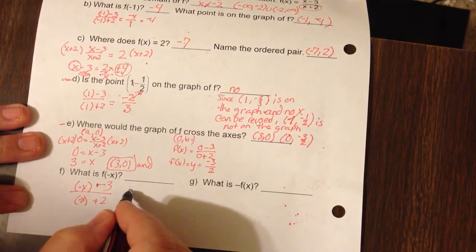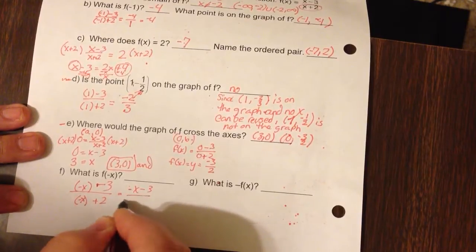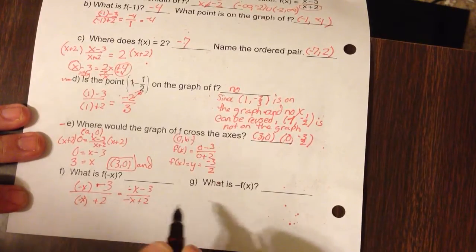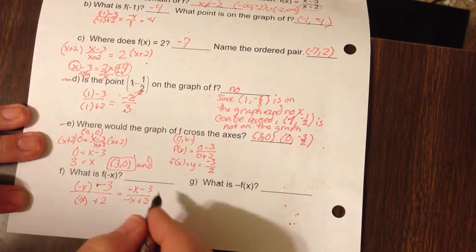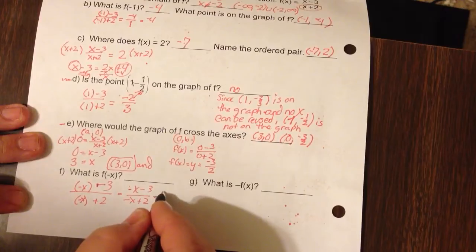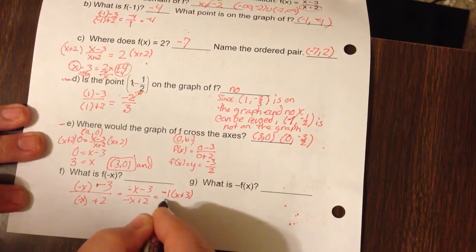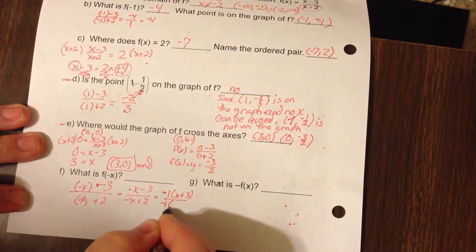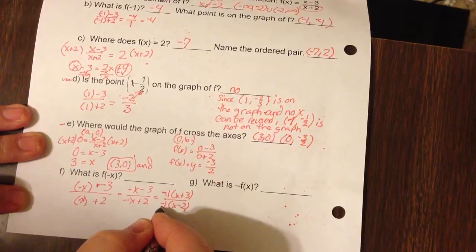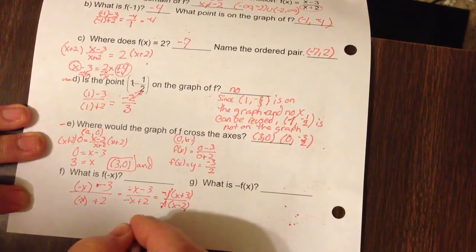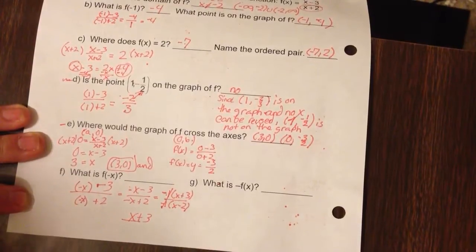Negative x minus 3 over negative x plus 2. I personally am not a big fan of the negatives as leading, so I'm going to factor that out, and we get negative 1 times x plus 3, over negative 1 times x minus 2. Negative 1 divided by negative 1 is 1, so my final answer is x plus 3 over x minus 2.